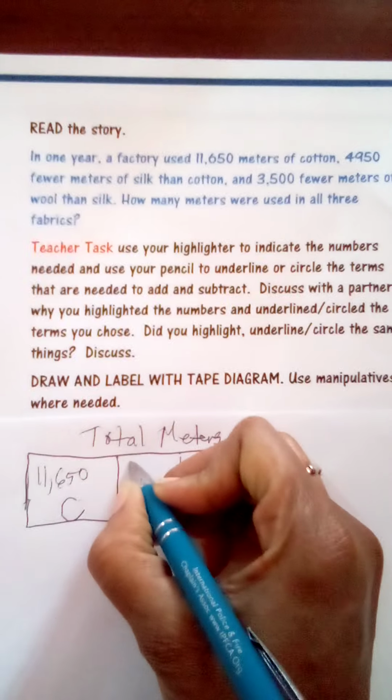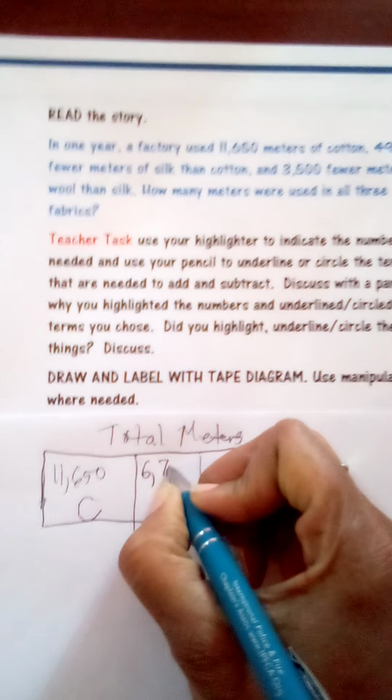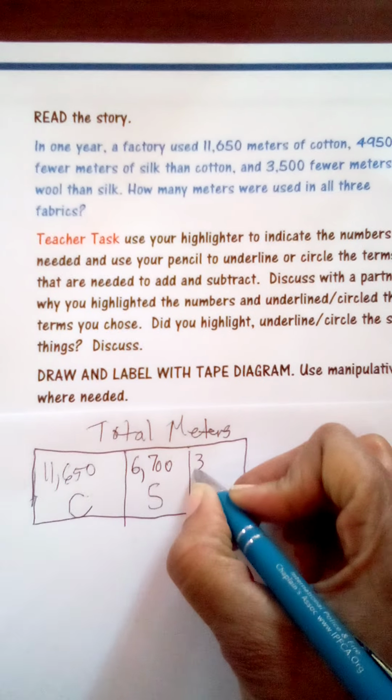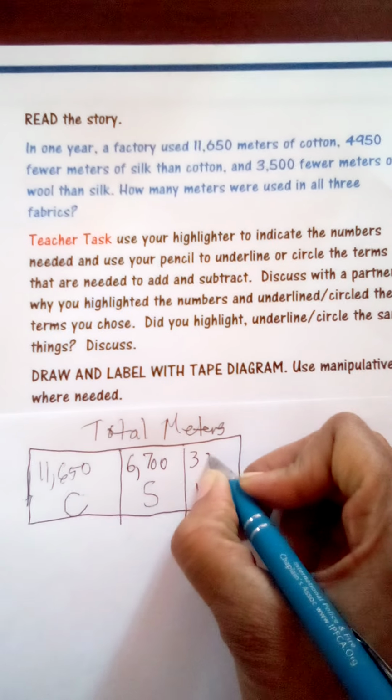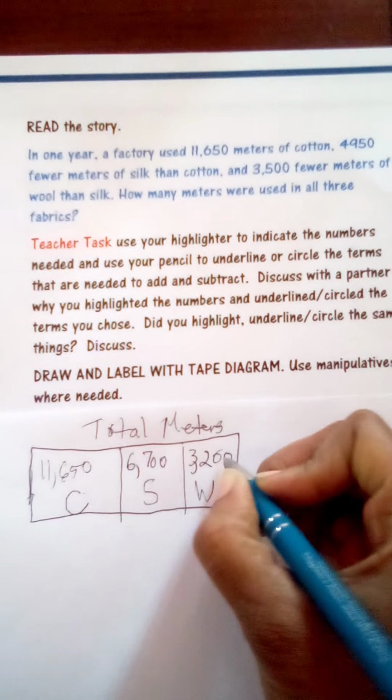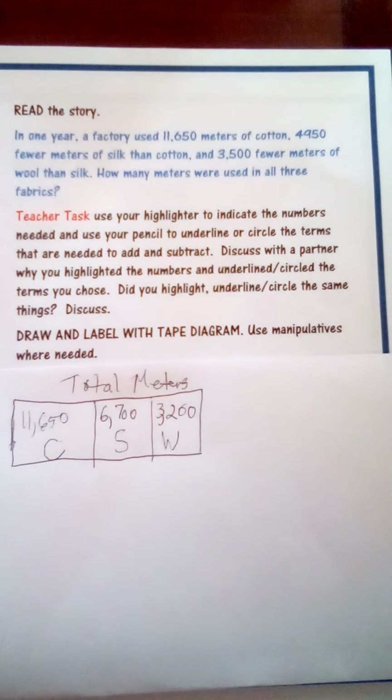Now with all 3 numbers here, I'm going to write those 3 numbers now. You notice that now the tape diagram has everything in place for you.